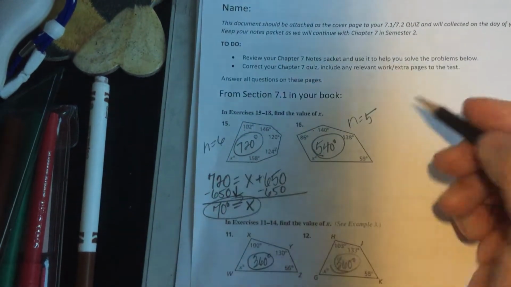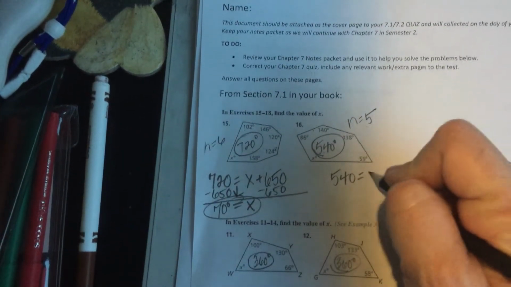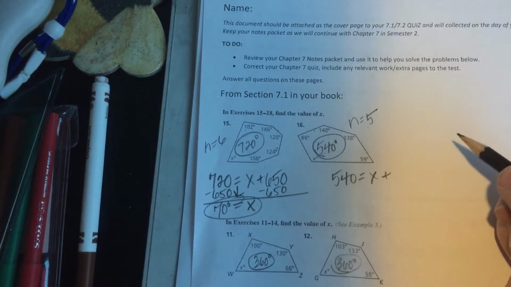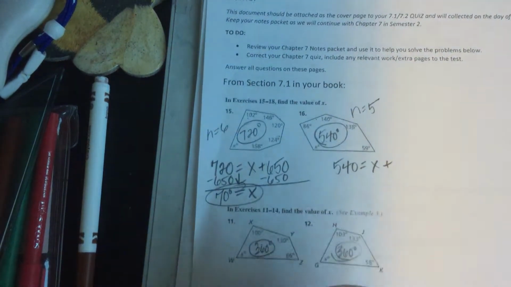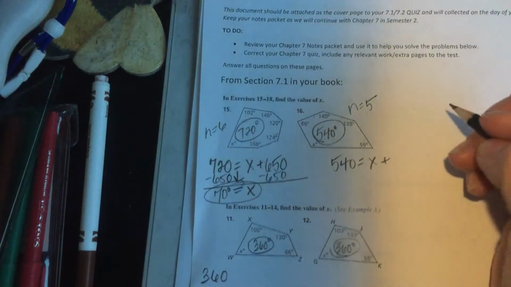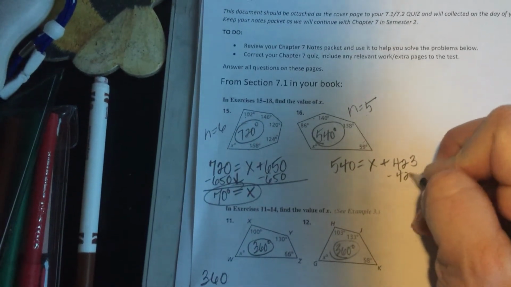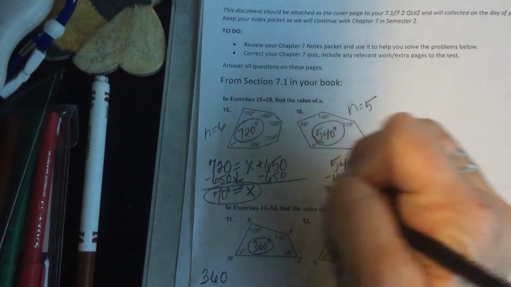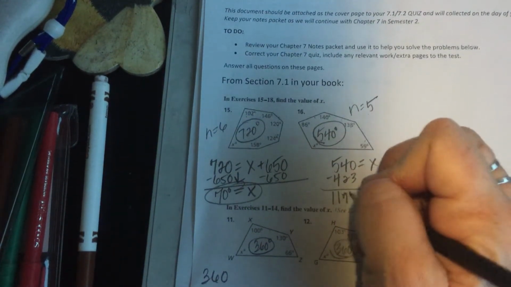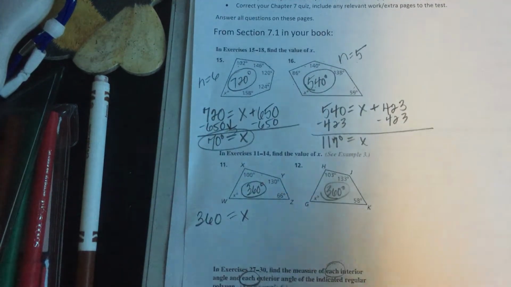Now in number 16, it's a pentagon, 5 sides. 540 is going to be equal to x plus the sum of these other 4. Somebody's got to have them, or you can get them. I'm going to set up a couple others. I need the sum of those 4. What is it, 428? 423. You guys agree? Take that away from both sides. What's left for x? X is, what is that, 117 maybe? Double check that while I set up this next one. I think 117. Yeah, 117.